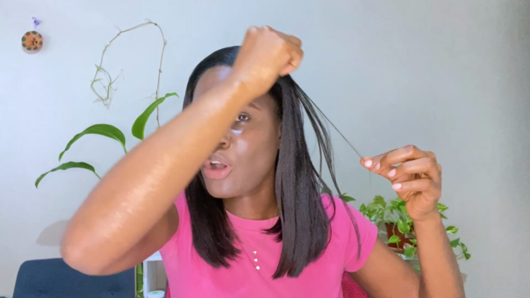To do the porosity test, you can do it on several different sections of your hair. As you may know or may not know, you can have different porosity on different parts of your hair. So you can take strands from here, run your fingers up. You can take strands from the top, run your fingers, and you can do different sections. What I want you to do now is pause the video and do the porosity test on your hair, and then write in the comment section what porosity you have.